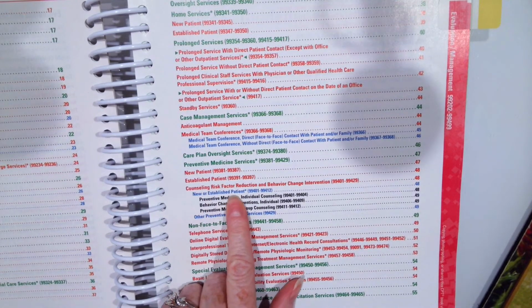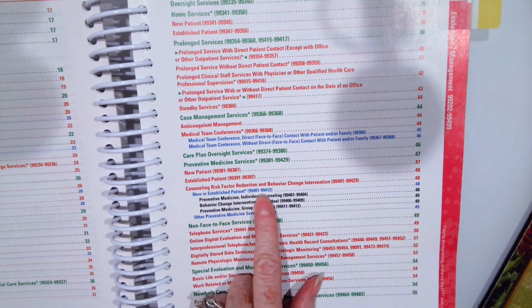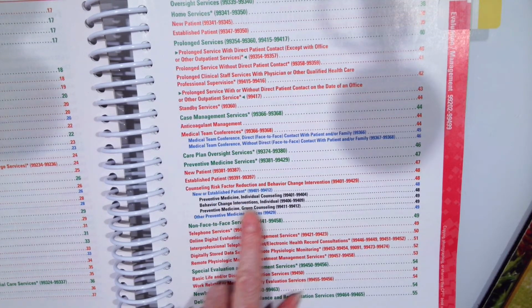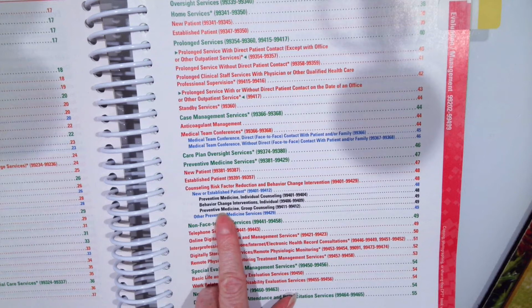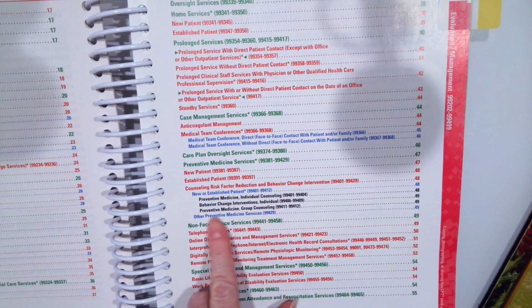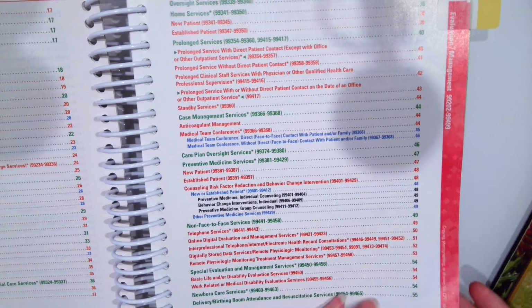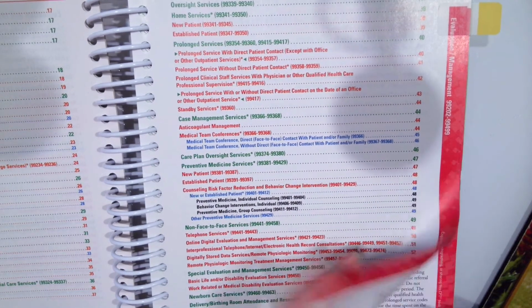New and established patient, 99401 to 99412. And then it has preventive medicine, counseling, behavior change interventions, preventative medicine group counseling, other. So all of that is on page 49. So let's go ahead and open to page 47.